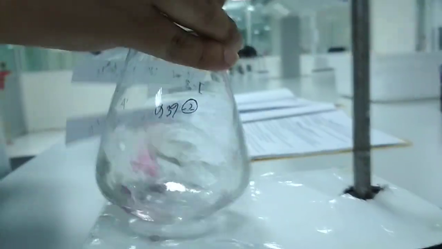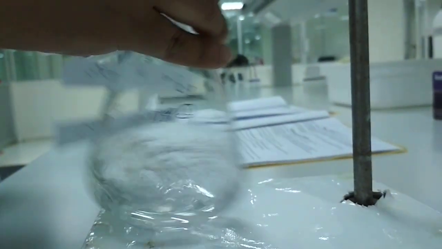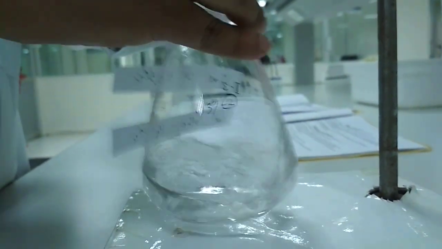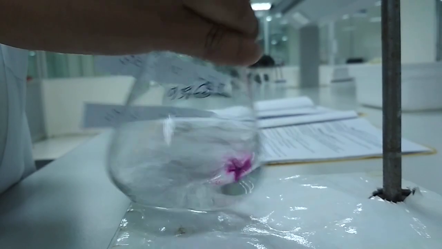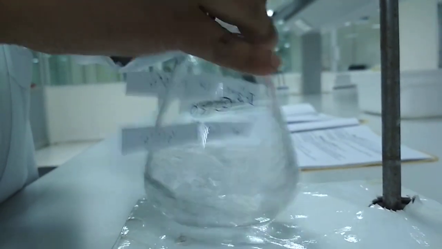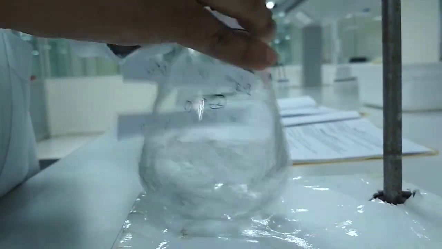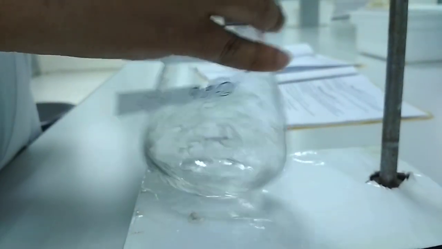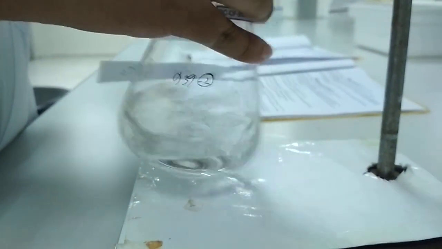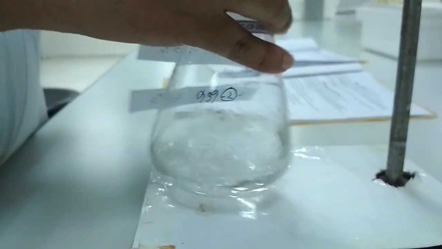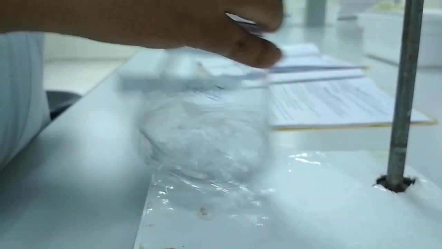Now we will pour the potassium permanganate slowly, because it is going to change color soon. We have to shake the conical flask as much as we can because the reaction will occur first.